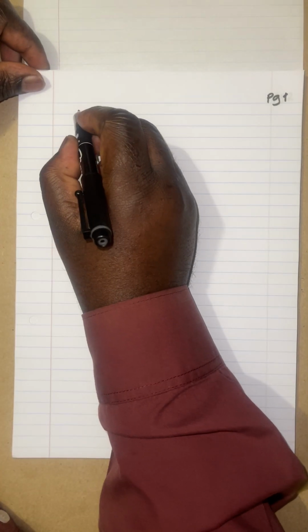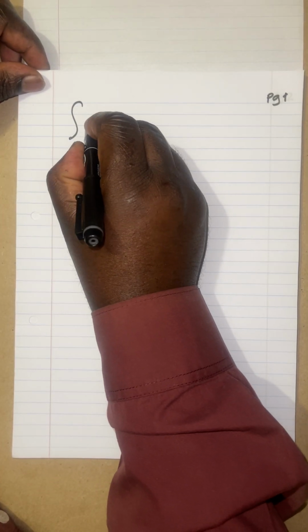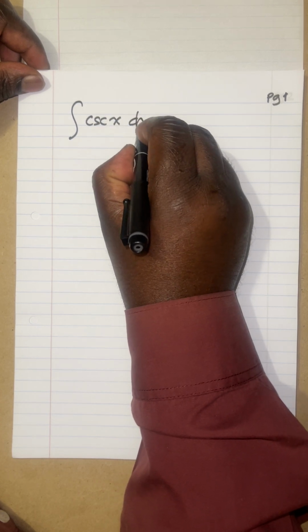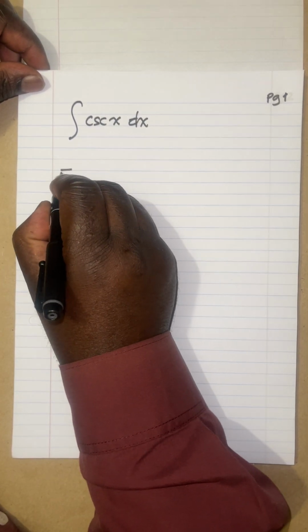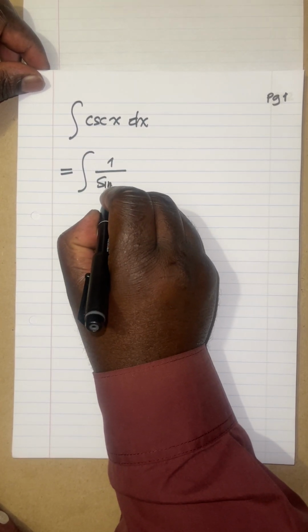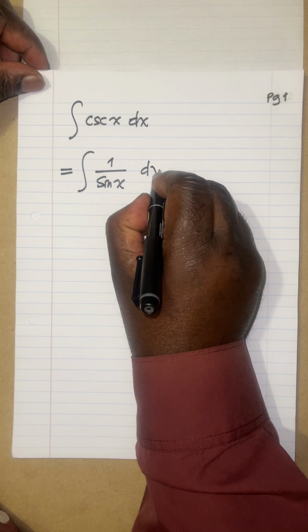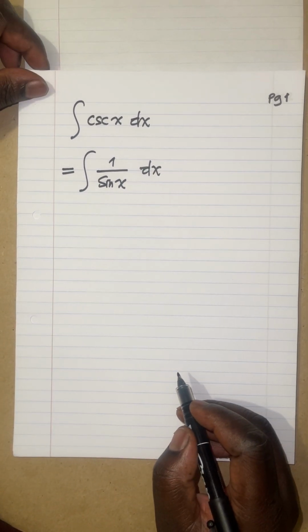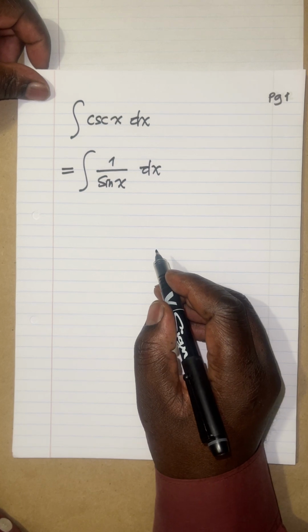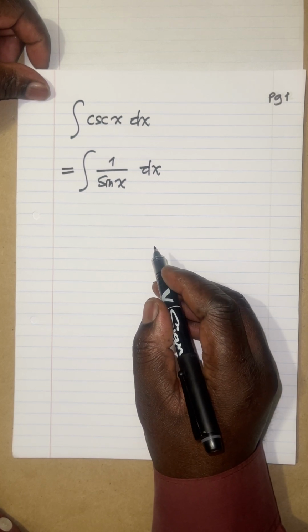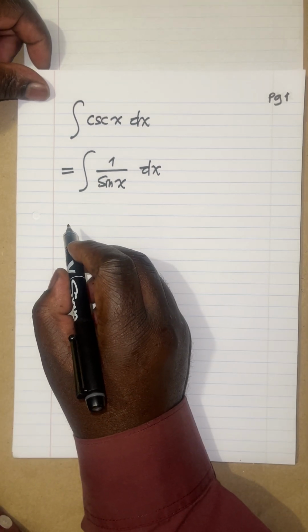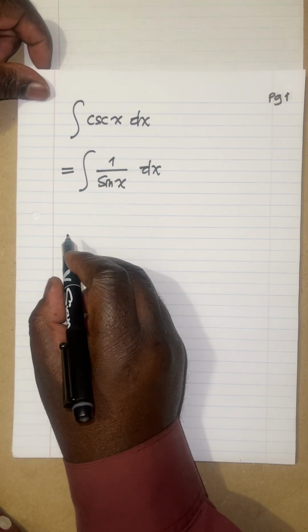The integral of cosec x dx. Now, just to remind you, this is the same as the integral of 1 over sine x dx. So cosec is actually 1 over sine x. Right, now I want to perform a simple technique here that I've used in so many videos so far on integration, which is called the special one. I'm going to apply the special one here as well.